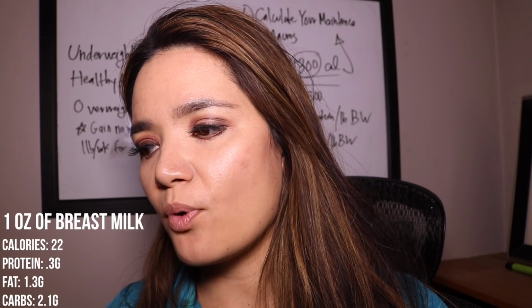So for instance, in 1 ounce of breast milk, we have 22 calories, 0.3 grams of protein, 1.3 grams of fat, and 2.1 grams of carbs. So that is the breakdown of what's coming out in 1 ounce of breast milk. So if you are lactating 24 ounces of breast milk per day, that is 528 calories, 6.6 grams of protein, 31.2 fat, and 50.4 carbs.